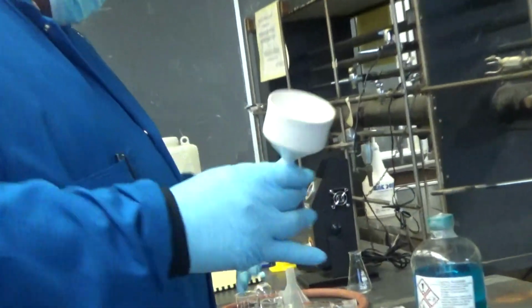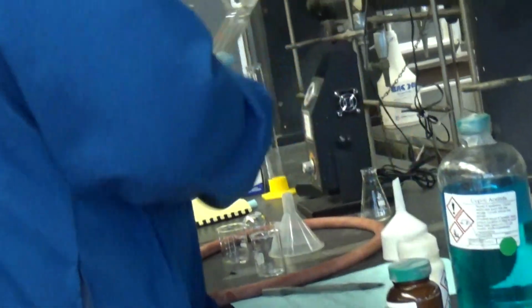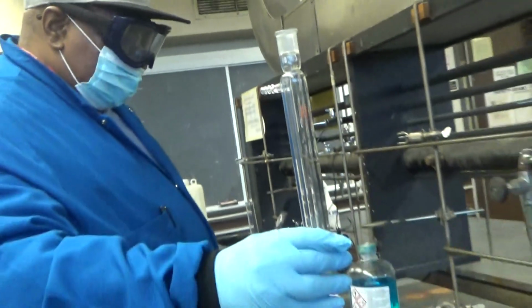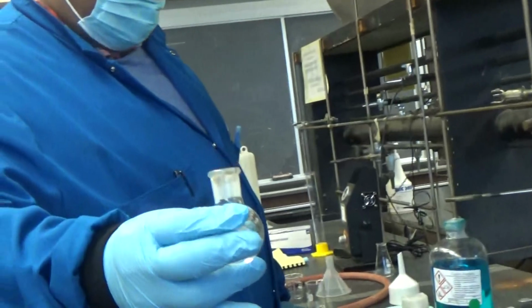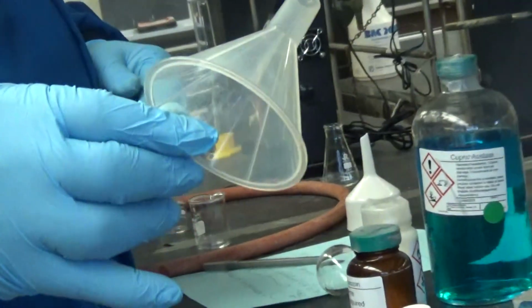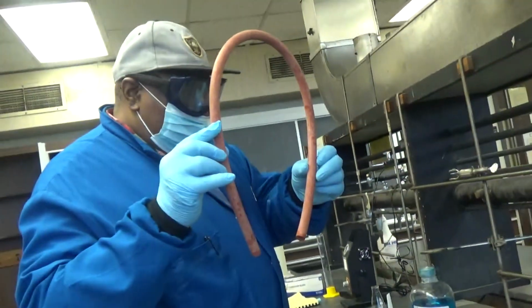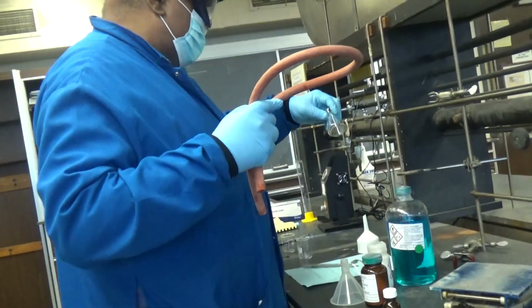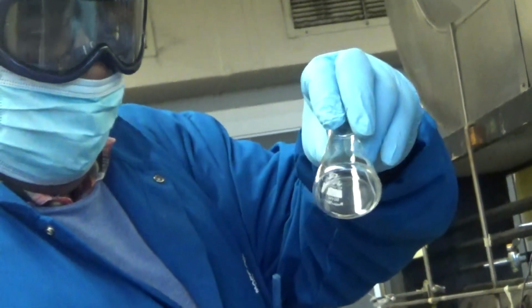We need a Büchner funnel for vacuum filtration. We need a nice big condenser. We need a 50 milliliter round bottom flask for the reaction. We need a big plastic funnel, as you see here. We need a hose. We need a 50 milliliter Erlenmeyer flask, which will be for purification later, for crystallization.